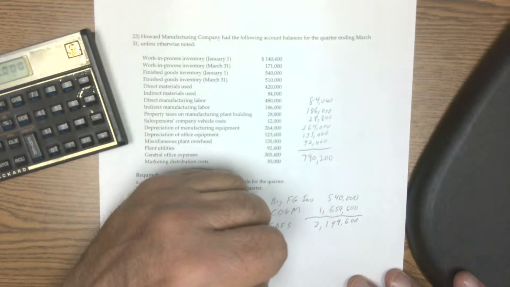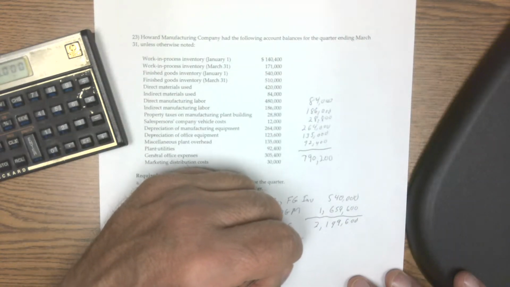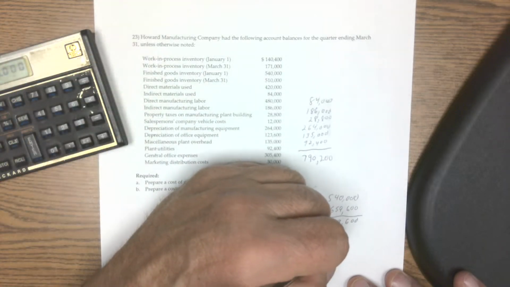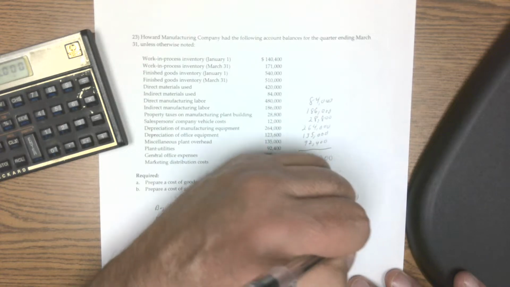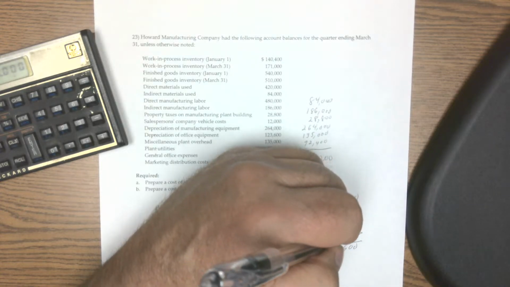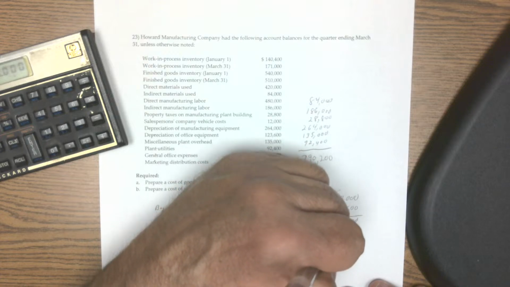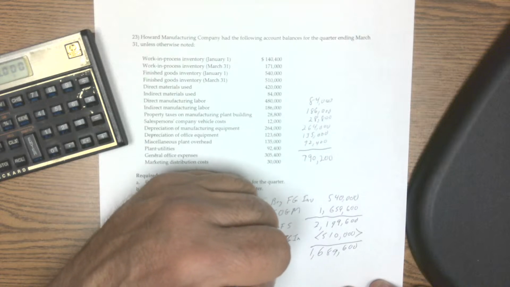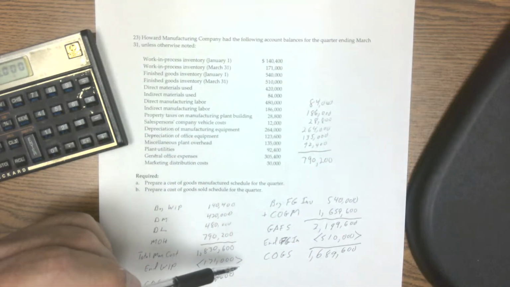Subtract off our ending, not work in process, ending finished goods inventory, 510,000. And so our cost of goods sold is 1,689,600.